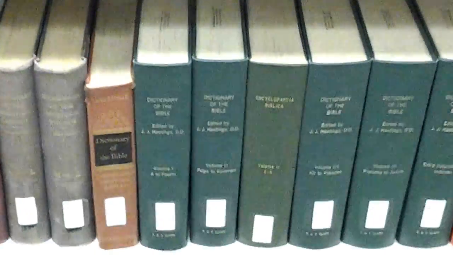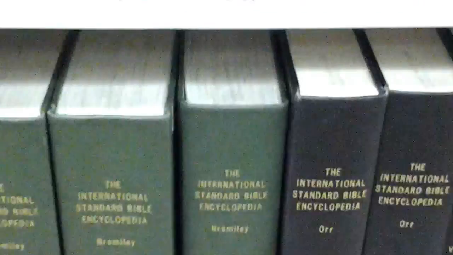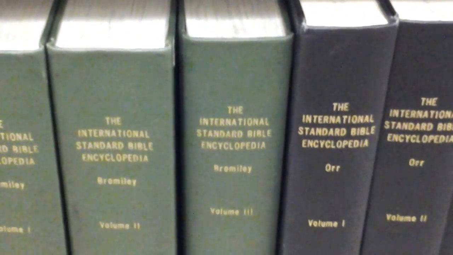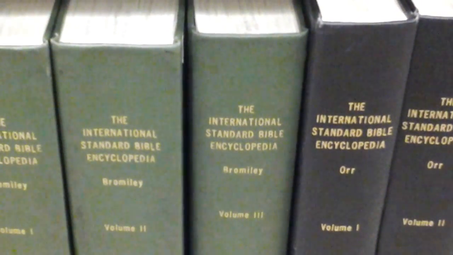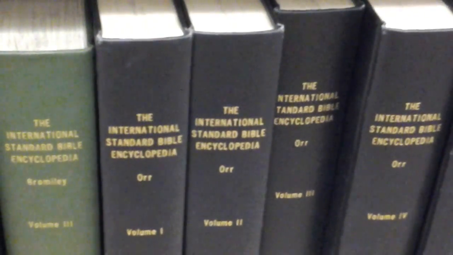Down on the bottom, almost fell backwards, 2 versions of International Standard Bible Encyclopedia. Bromley in green is the newer edition. That's the one you should be using for your paper. The one in black is the old edition. Try not to use that.